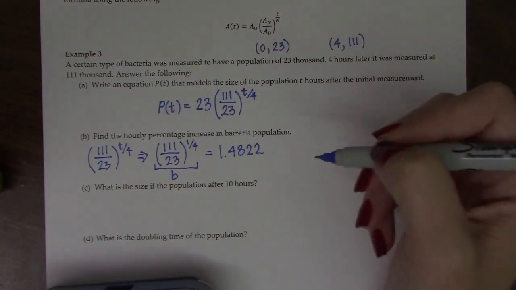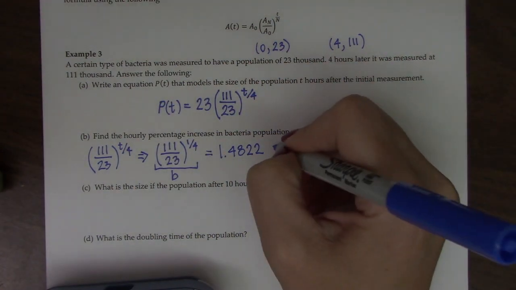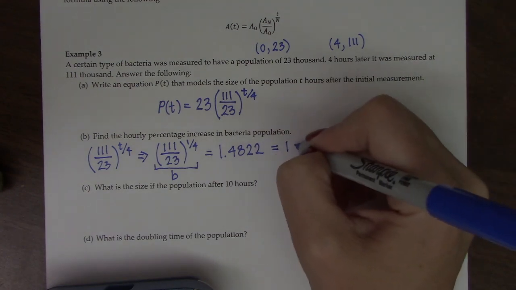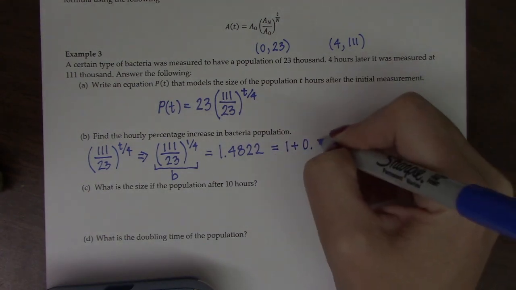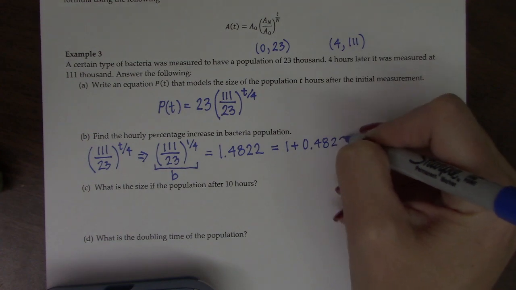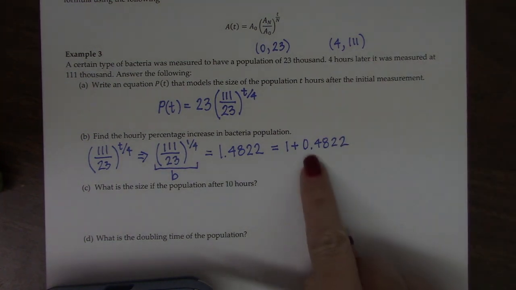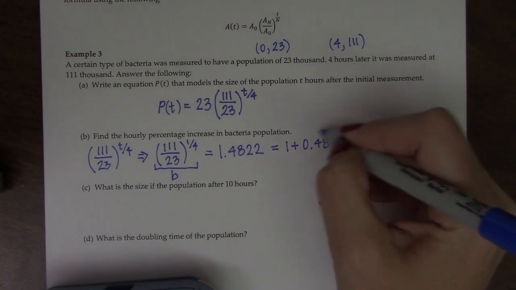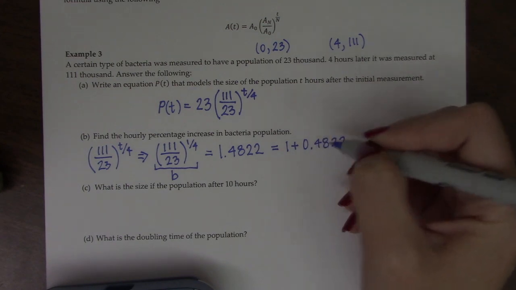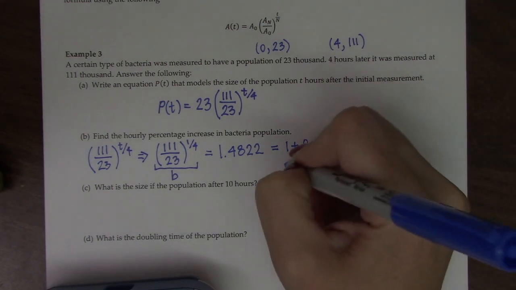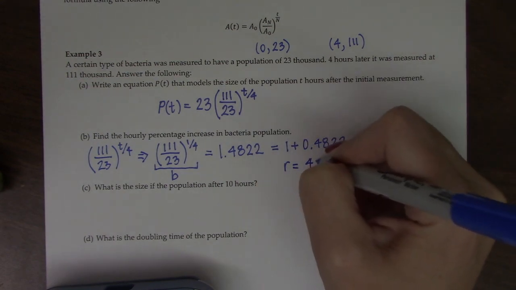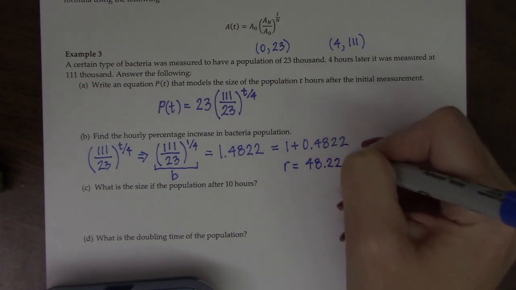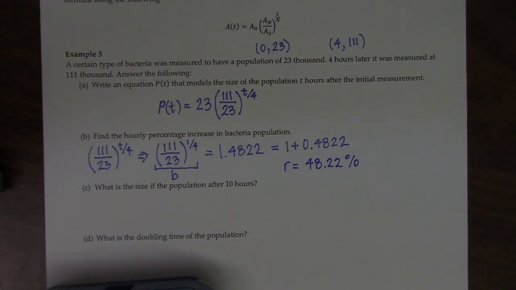But it actually asked me to find the hourly percentage. So I need to write this as 1 plus my rate. So if you remember in the previous problems, we were given the rate in percentage, converted it to decimal, and plugged it in. Now we're just going to reverse the process. So I'm going to take this in decimal form and now write it as a percentage. So the rate is actually 48.22%.